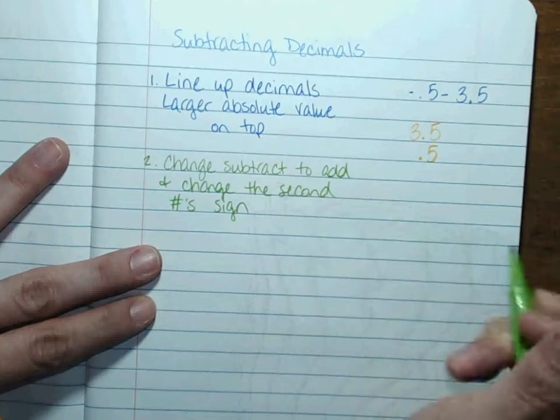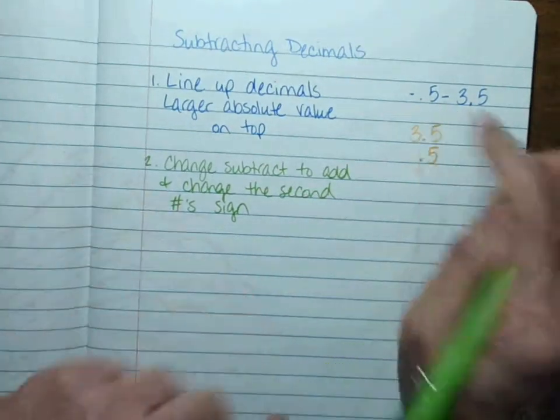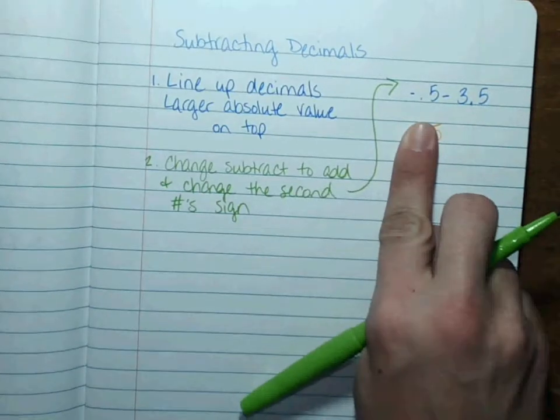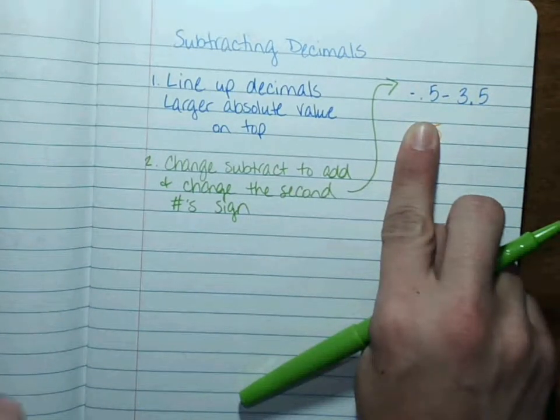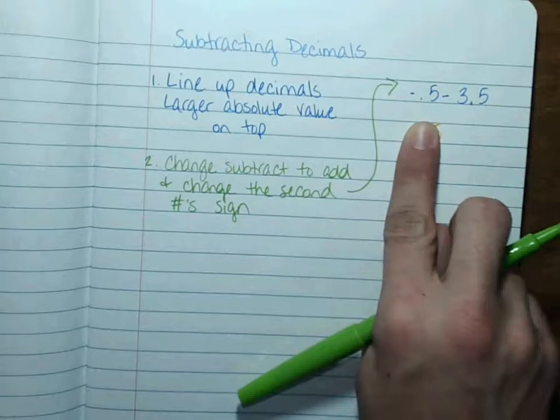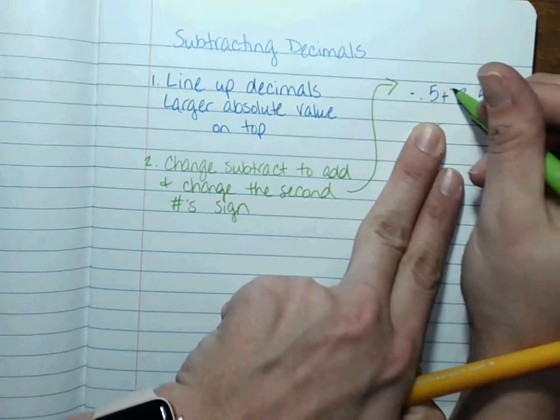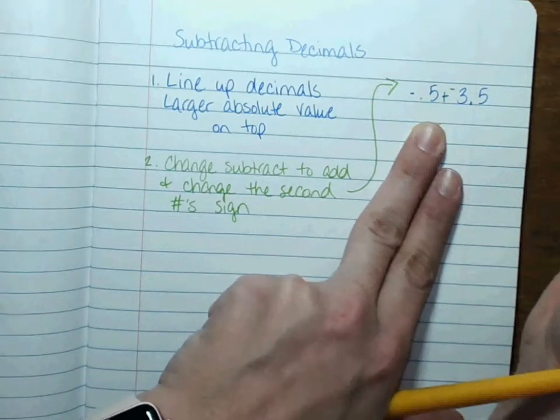Back up here in the original problem, instead of negative 0.5 minus 3.5, I'm going to change it to plus negative 3.5.